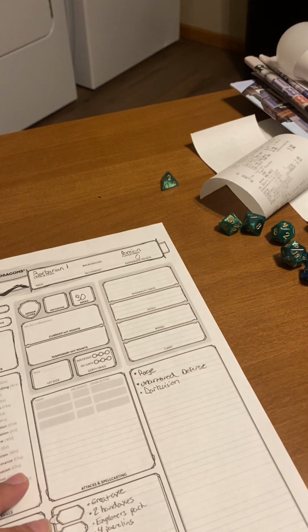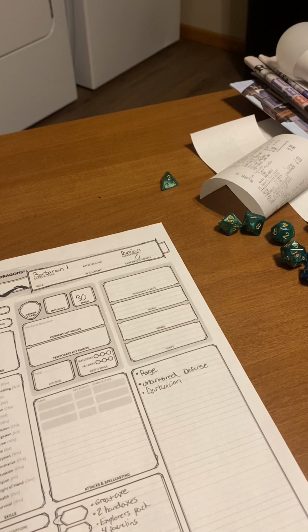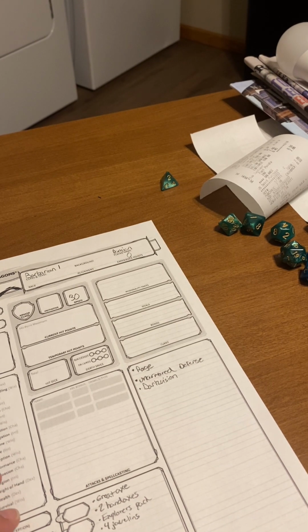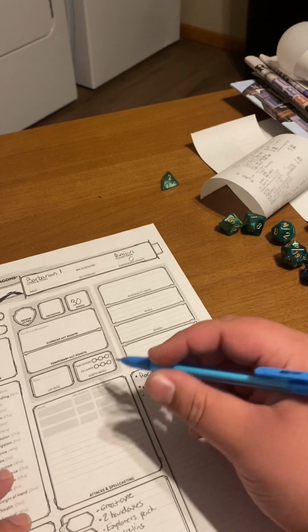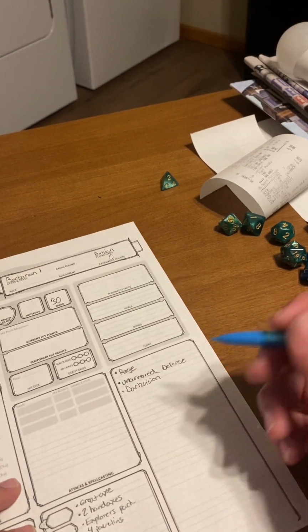It's really useful in D&D as combat varies, like the environment varies a lot, so you could be fighting in caves, in the night, and I just think it's a really useful skill to have.